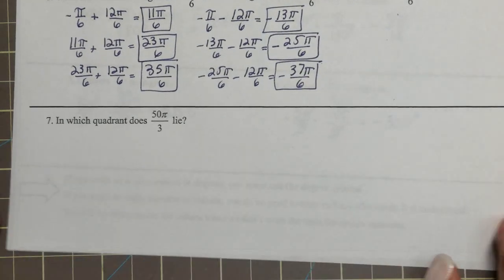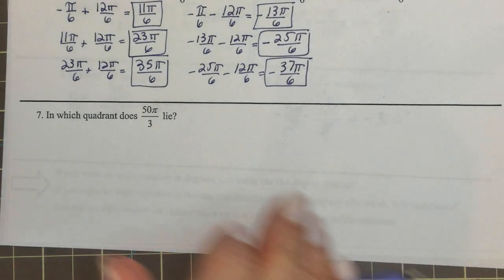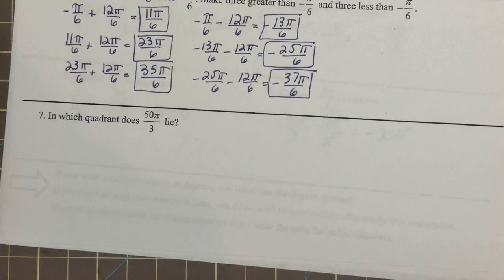Last example for today. In which quadrant, let me plug in here. Sorry, hang on just a second. My computer needs to be plugged in.